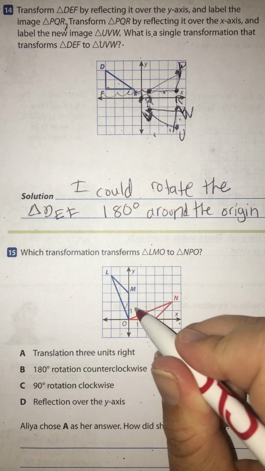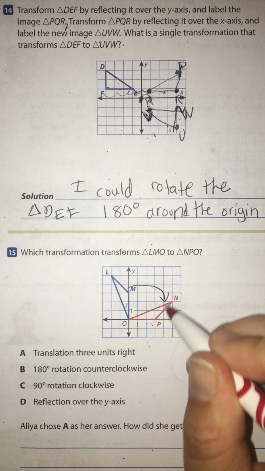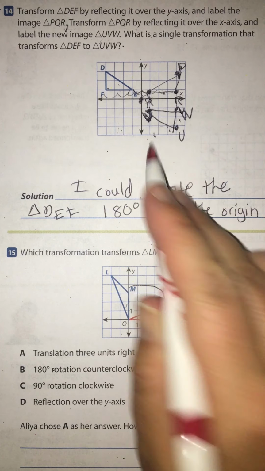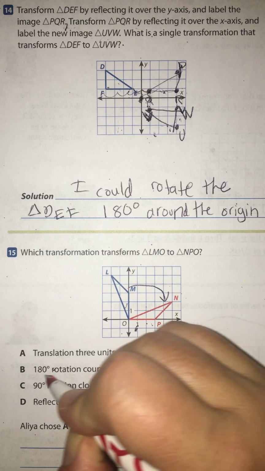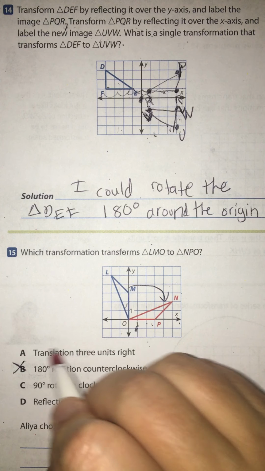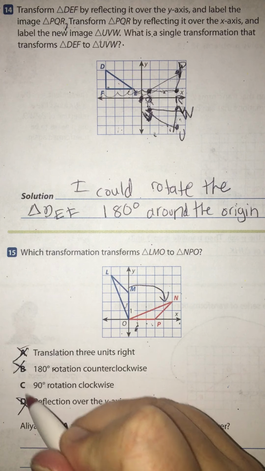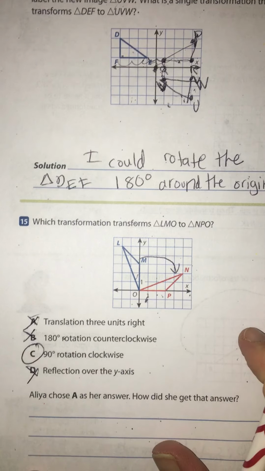All right, which transformation transforms this over to this? That definitely looks like a rotation to me. It's going down, it's rotating. It's not 180 because remember 180 is going down here. So I'm going to cross this one out. It's not a translation. And it's not a reflection. It left us only with C.